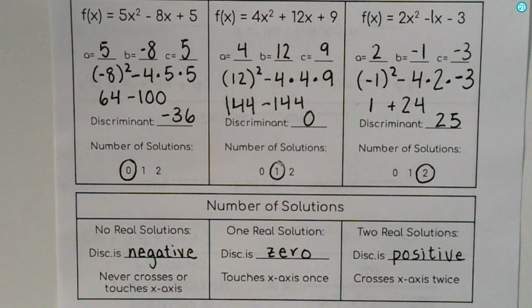You guys will see more of this towards the end of the unit, and you'll see more of this in Algebra 2. But when you have no real solutions, that means your graph never crosses the x-axis or touches it. 1 real solution means it would just touch it 1 time. And then 2 real solutions, I showed you a picture of that in 6.1. That means it's going to cross over twice.